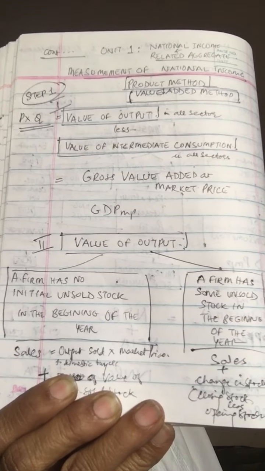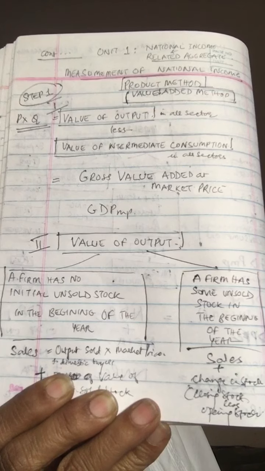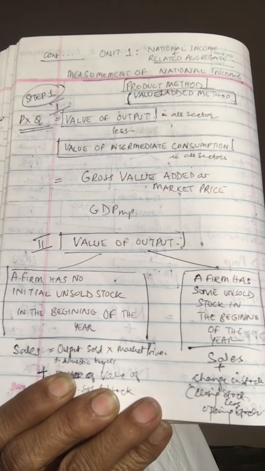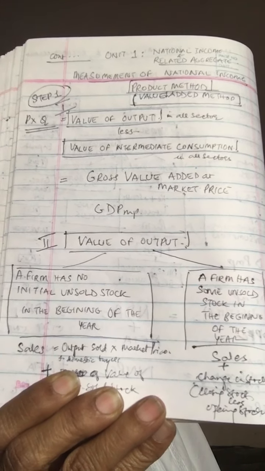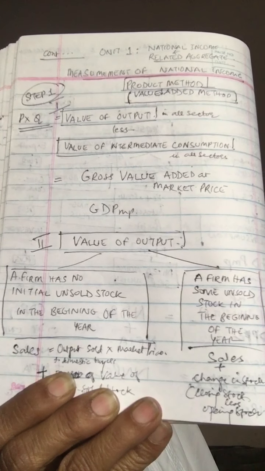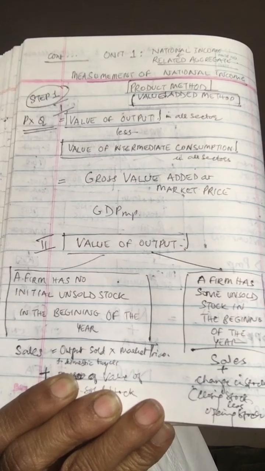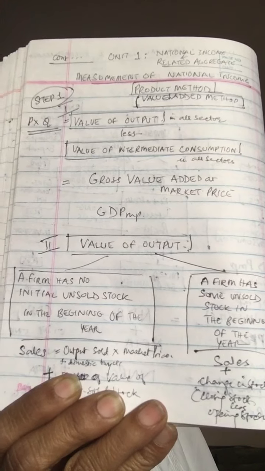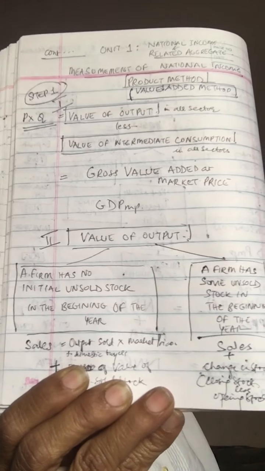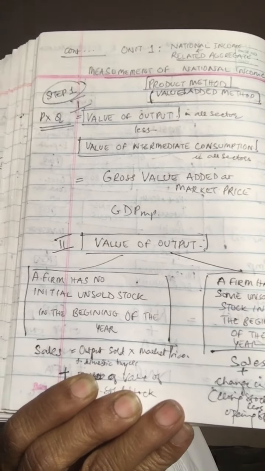Sales is equal to output sold in units into market price, and sales is equal to sale of goods and services to domestic buyers plus exports of goods and services. That's just a note, if so much is given in the numerical, then we can use that.